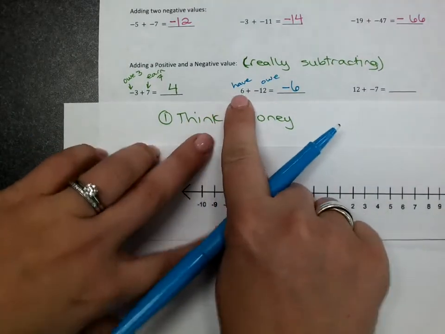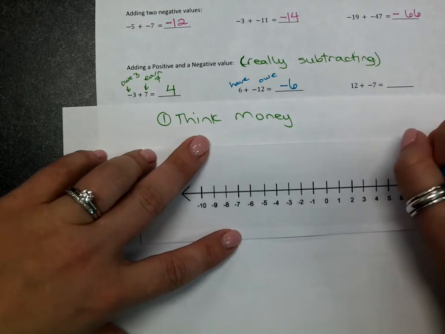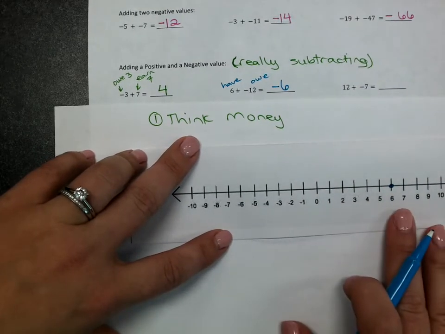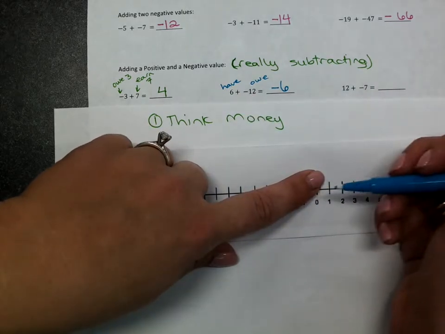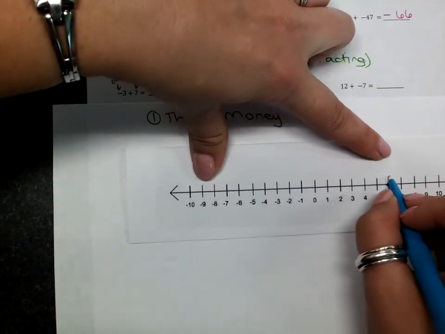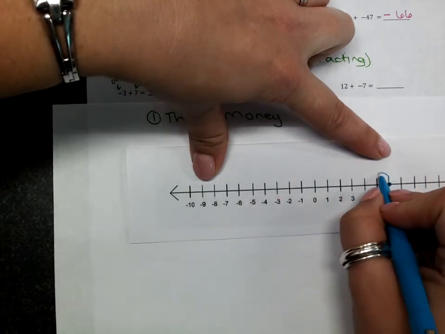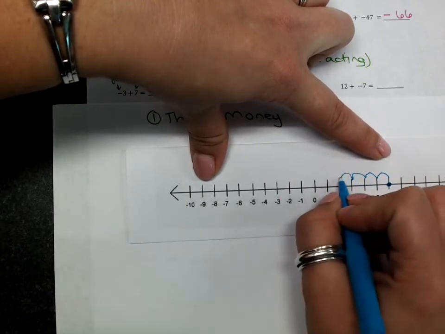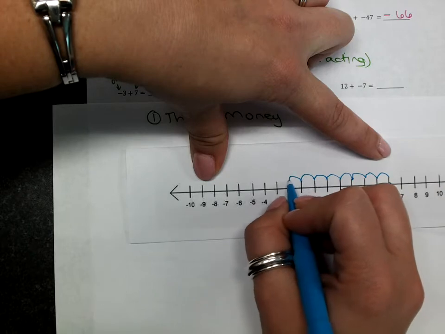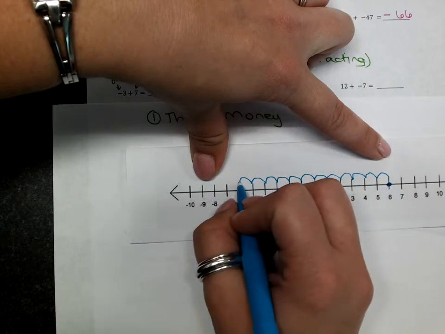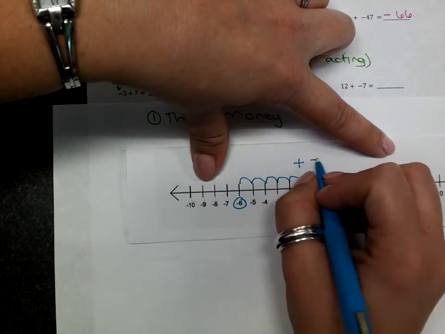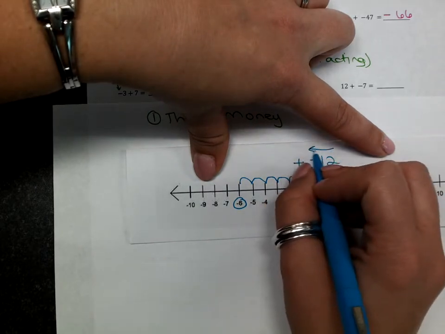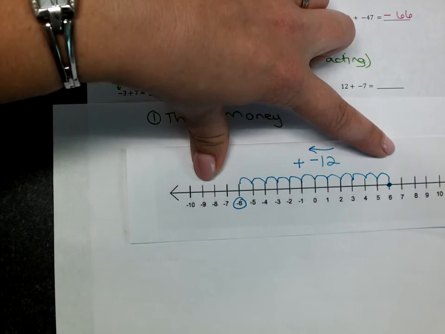On the number line here, if I'm at +6, here I am at +6, and this time I'm going to add a -12, which means I'm going to move to the left. I'm going to move in the negative direction 12 times. 1, 2, 3, 4, 5, 6, 7, 8, 9, 10, 11, 12, and I end up at -6. So I've added -12 and moved to the left. So that is the number line technique.